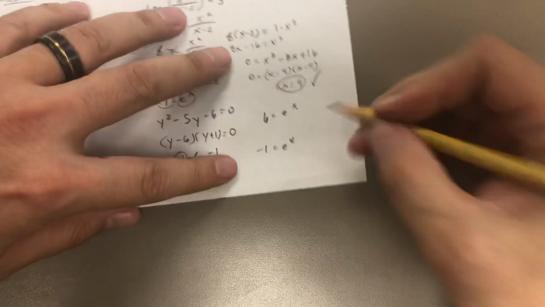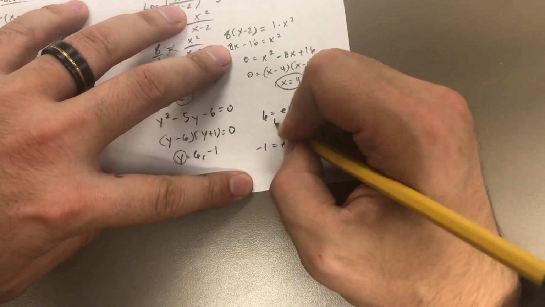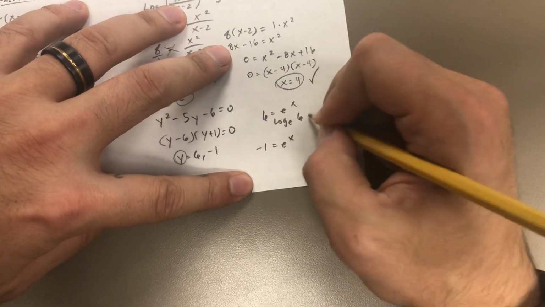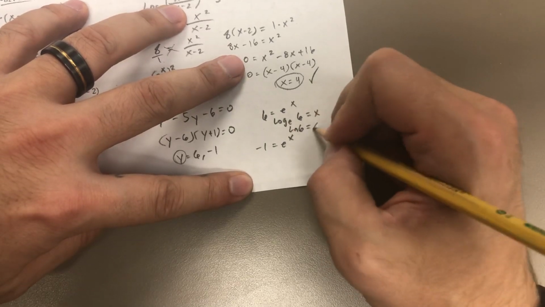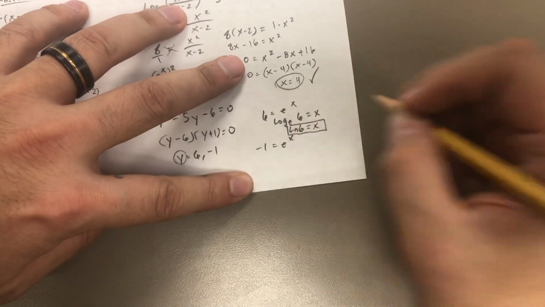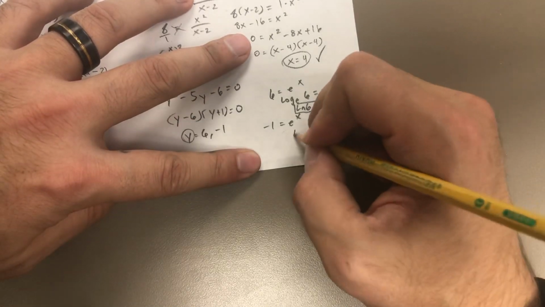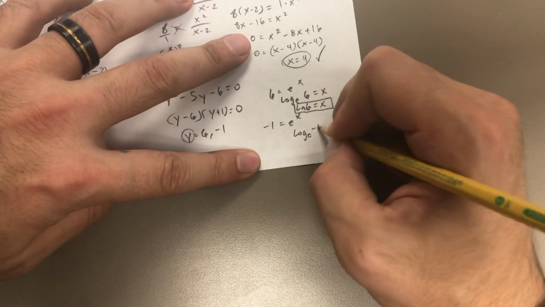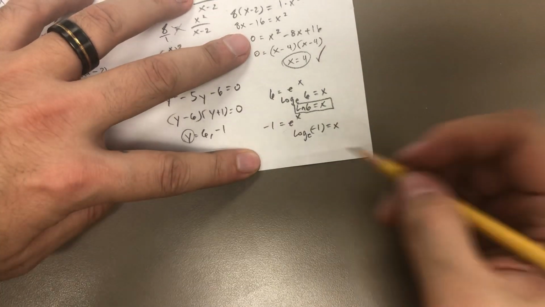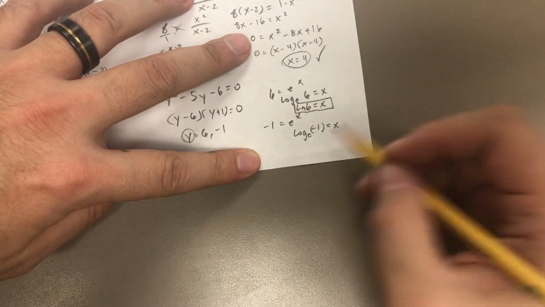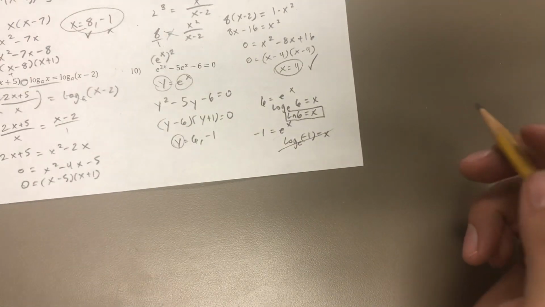So for this one, it's an exponent equal to a number, so I change it into a log. So I have log base e of 6 is equal to x, and log base e of 6 is really just natural log of 6. So that's my one x value there. And then if I try to do that same thing over here, tragedy happens. We get log base e of negative 1, and unfortunately we cannot take the log with a positive base and find a negative number. So this is impossible to do. So we only have one solution, and that's natural log of 6.